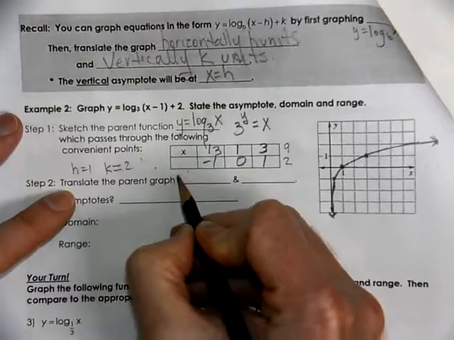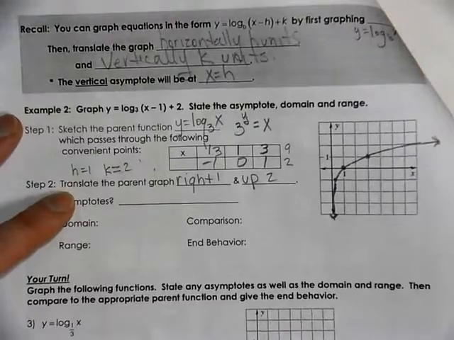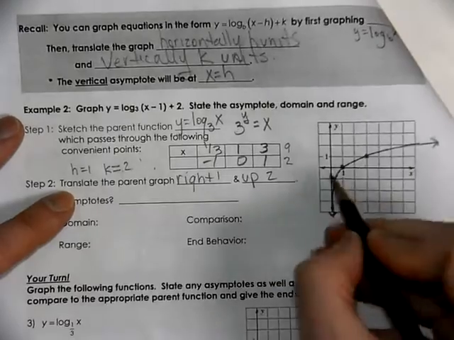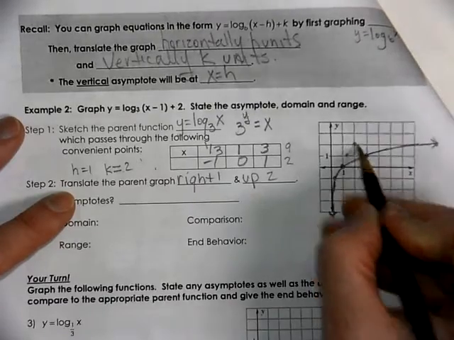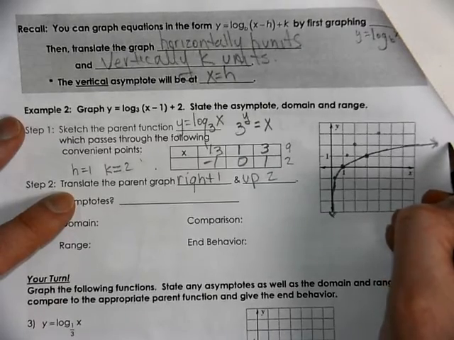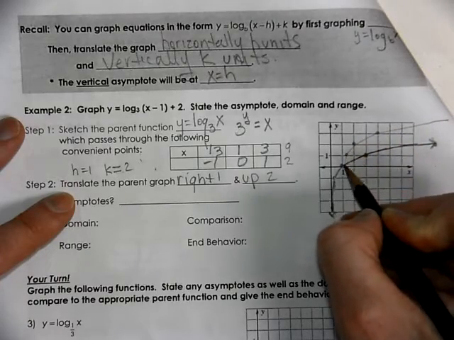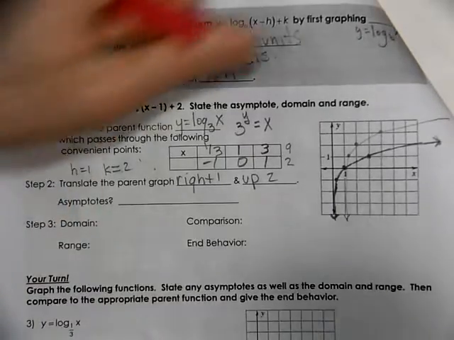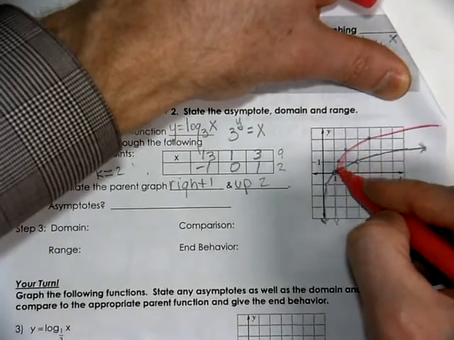So we're going to translate right 1 and up 2 units. So we're going to go to the right 1 and up 2, to the right 1 and up 2, to the right 1 and up 2, and even here we're going to go to the right 1 and up 2. So it's good if you trace that out with a different color. Highlighter works real well, doesn't bleed through the paper as much.